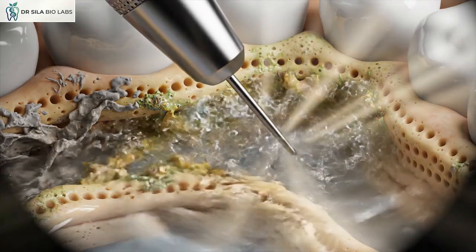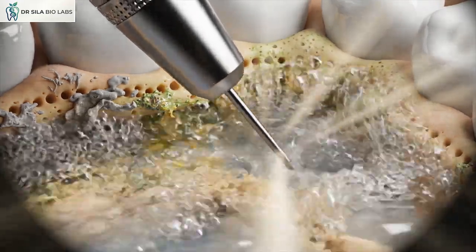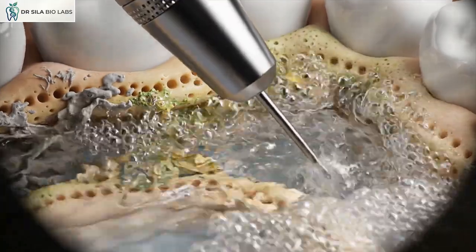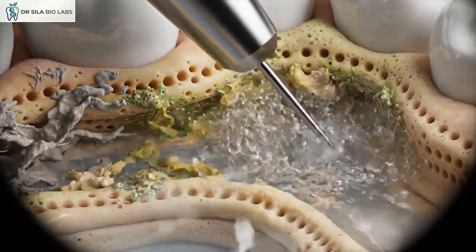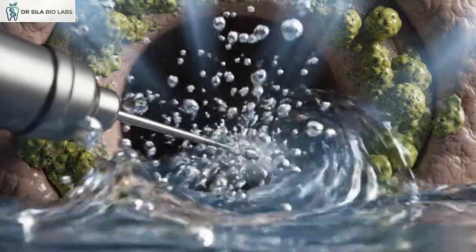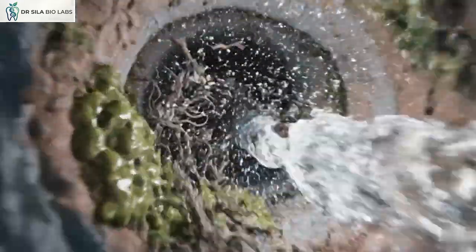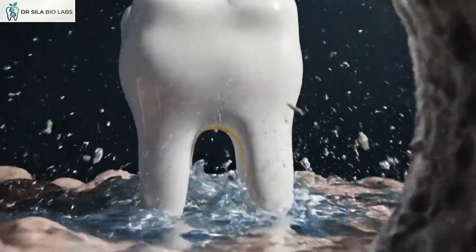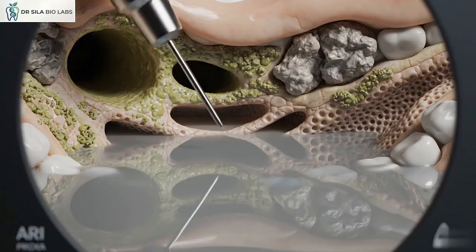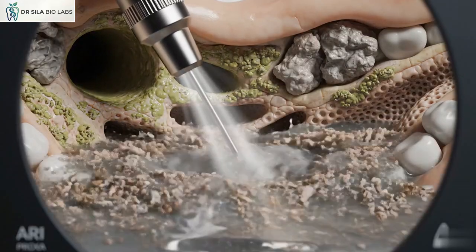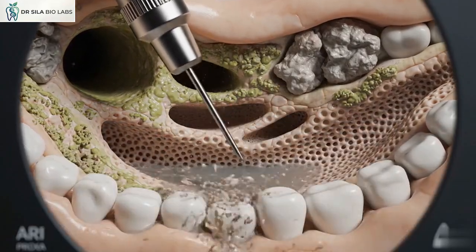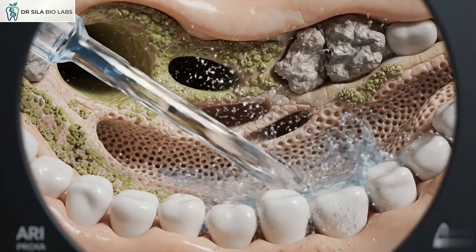Modern techniques may also use ultrasonic activation to enhance the movement of irrigants, allowing them to reach tiny areas. As bacterial biofilms are disrupted and debris are removed, the canal system becomes progressively cleaner. Multiple cycles of irrigation help reduce the bacterial population to a level that the body can successfully manage.